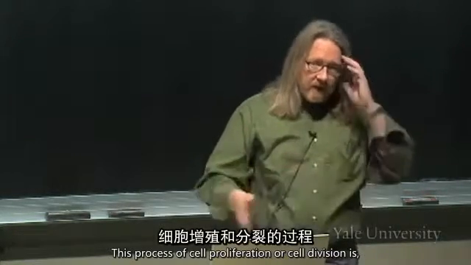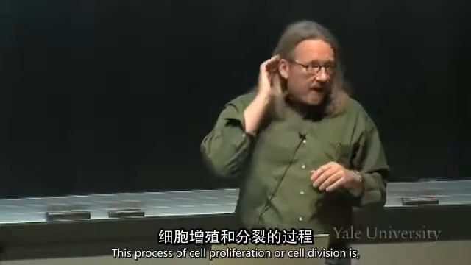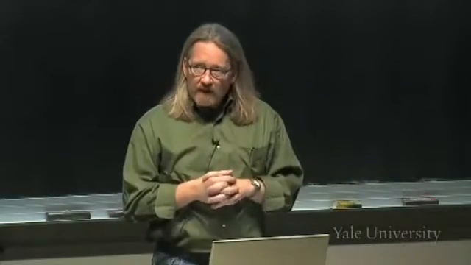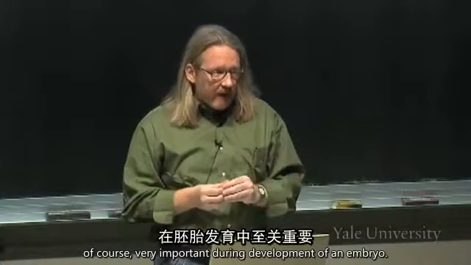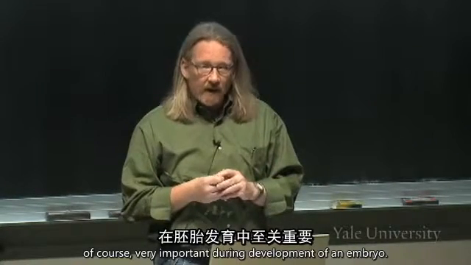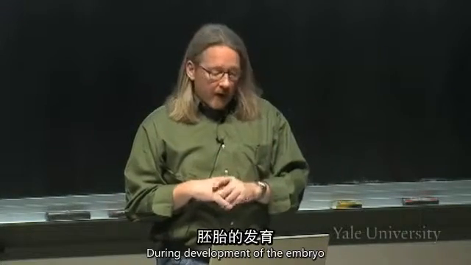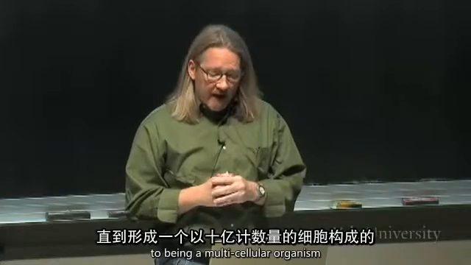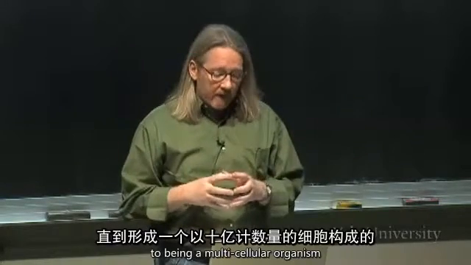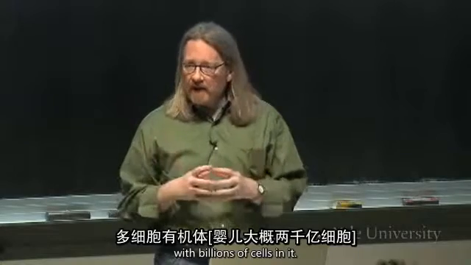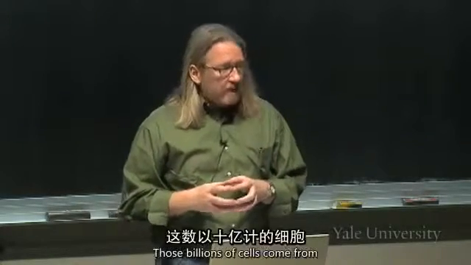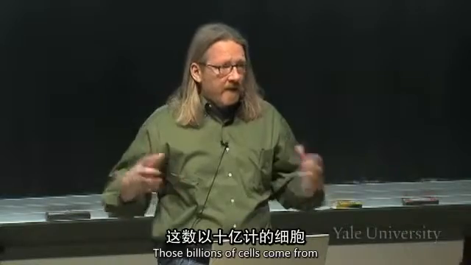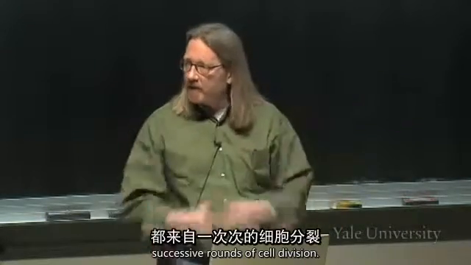Well, this process of cell proliferation or cell division is, of course, very important during development of an embryo. And during development of the embryo, it goes from being a single cell, the fertilized egg, to being a multicellular organism with billions of cells in it. And those billions of cells come from successive rounds of cell division.